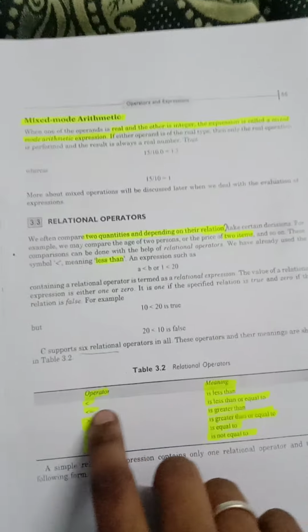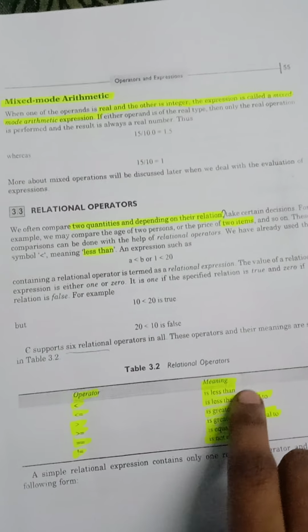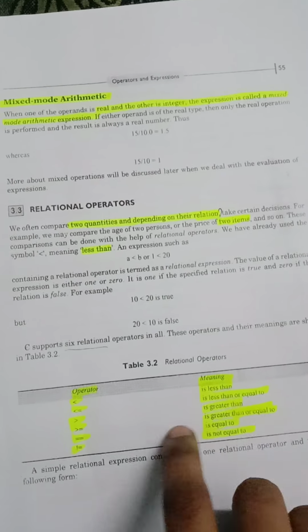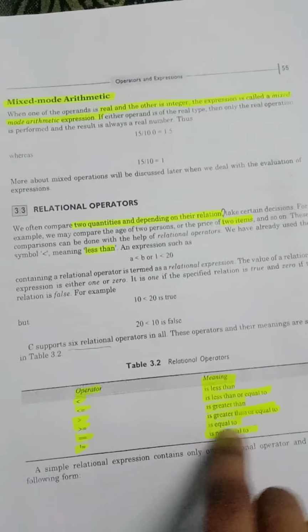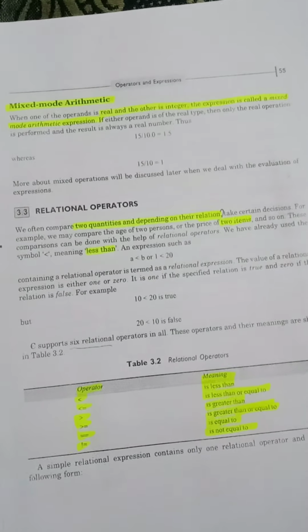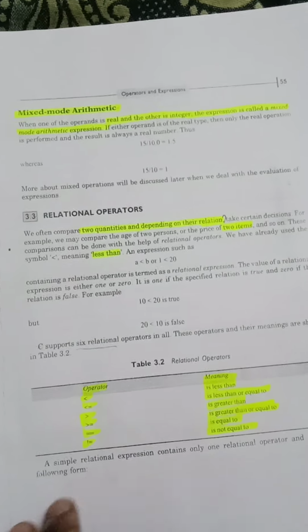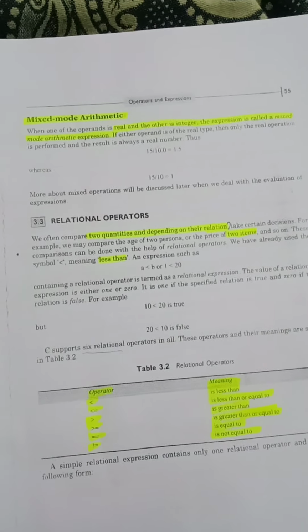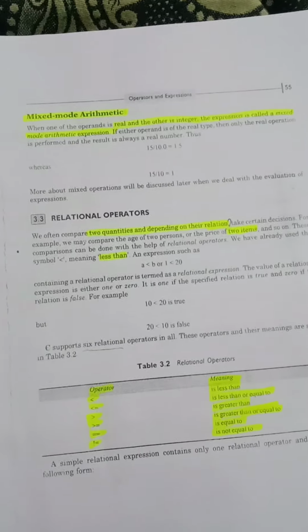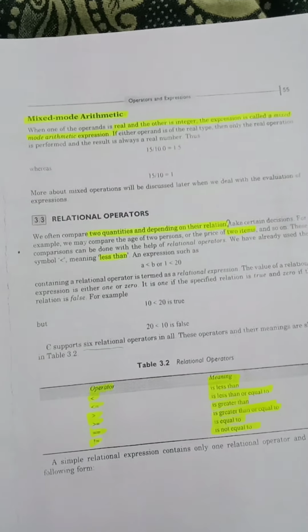They include less than or equal to, greater than or equal to, and not equal to. In a C program we have to write equal to twice, so that the program understands what we are giving.